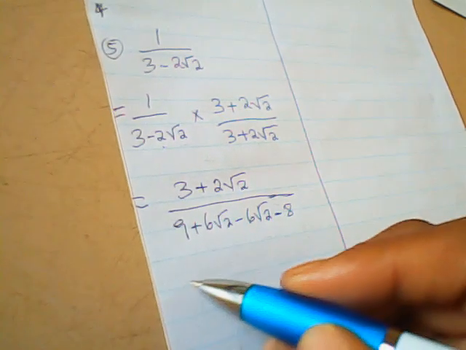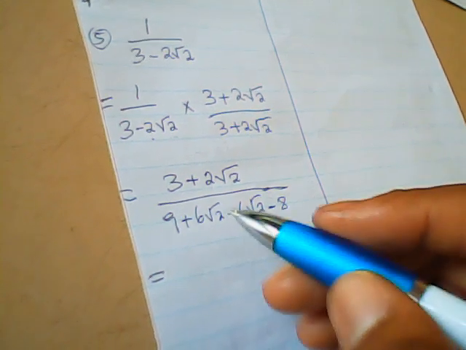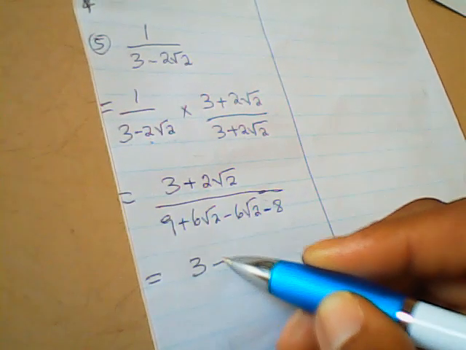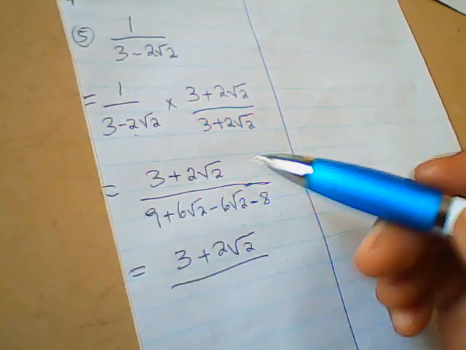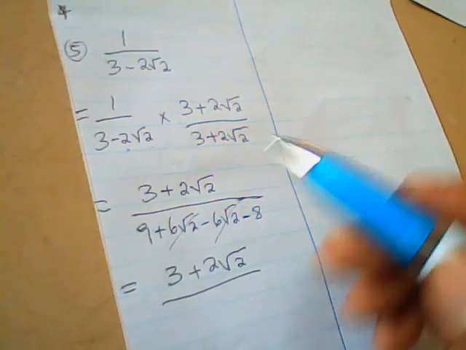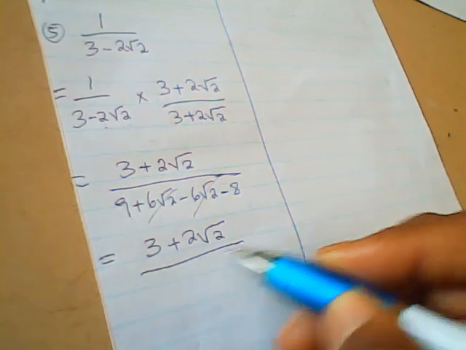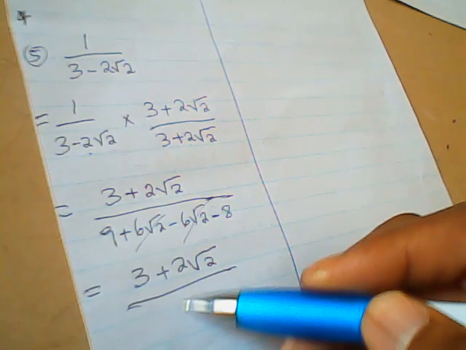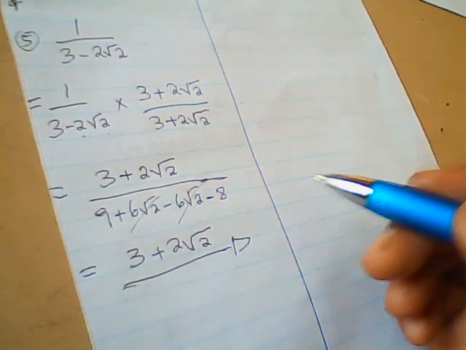I hope everyone gets the logic. So we remain with the numerator there, which is 3 plus 2 square root of 2 over. This will cancel that. We remain with 9 minus 8 is 1. So as I've said before, you don't need to write 1 as a denominator. This will remain our answer.